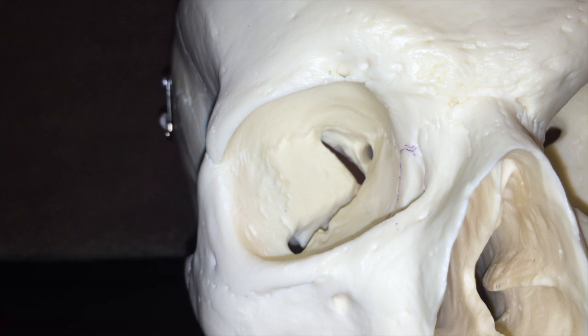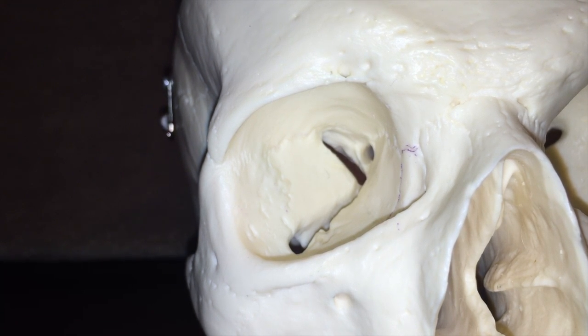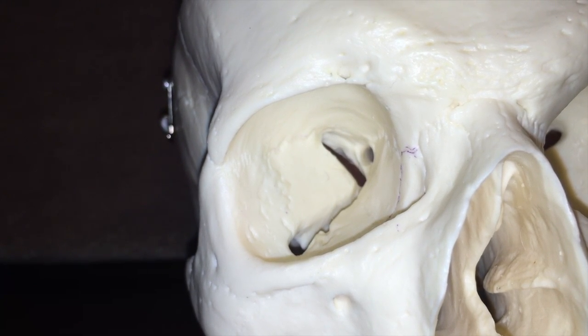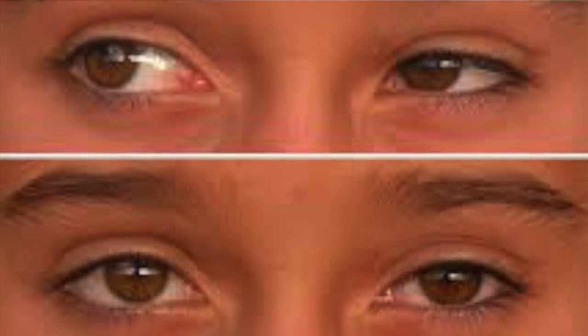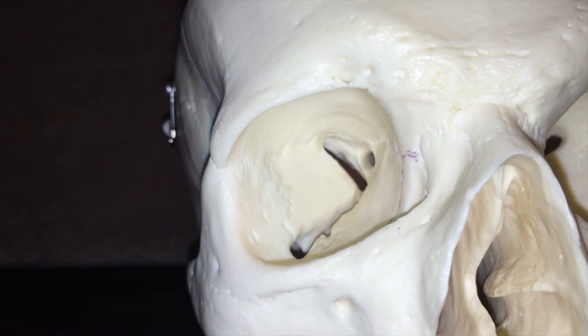Damage to the optic nerve can result in blindness or anopsia, partial visual loss. Damage to the oculomotor nerve can result in external strabismus, where the eye turns laterally, ptosis, drooping of the upper eyelids, and double vision.